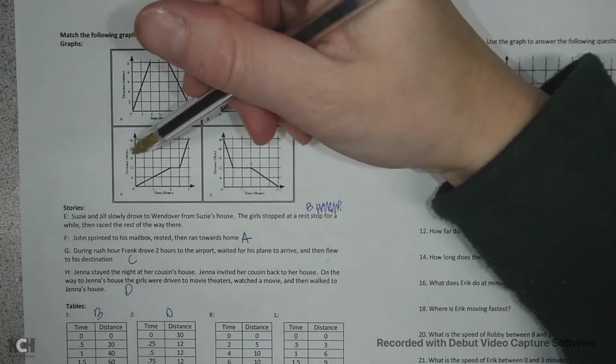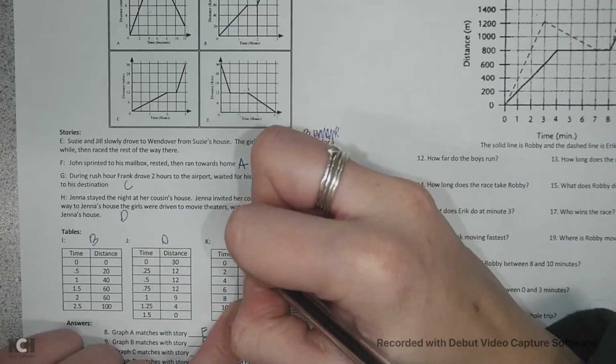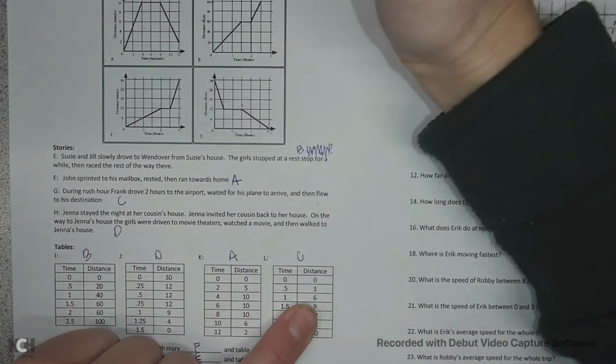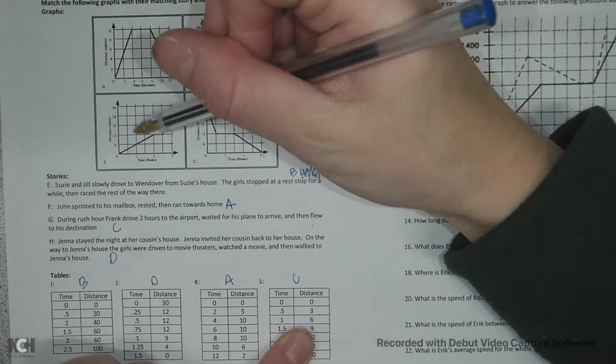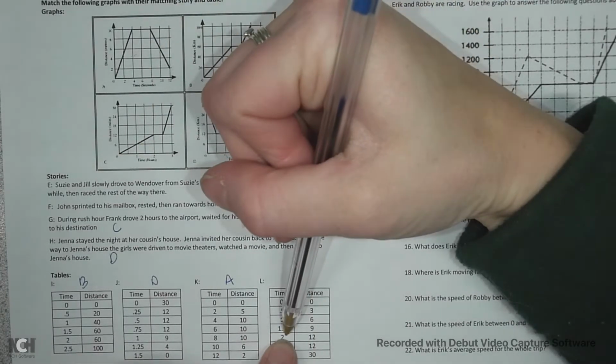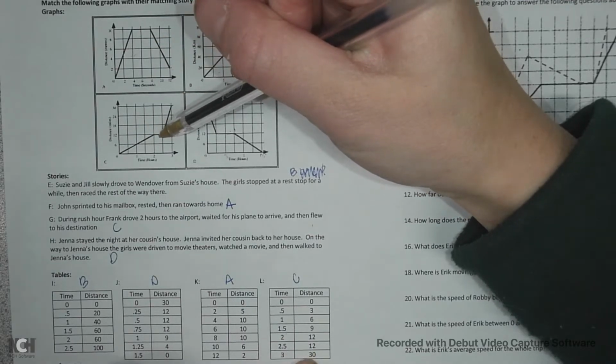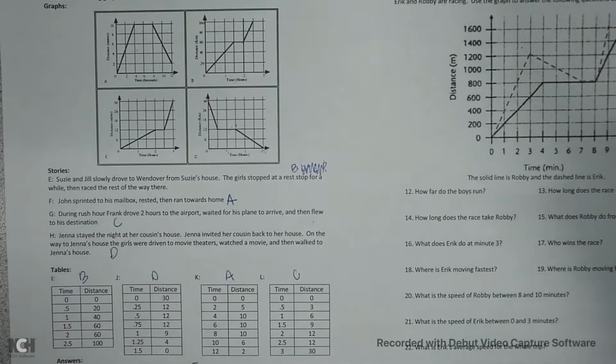Okay, so we look up here, and our flat spots, we have a flat spot at 12 and a flat spot at 10. A has to be K. And then L has to be C. And let's just check. So it looks like after 2 hours, we are now 12 miles, which looks good. And then 3 in, oh, it looks perfect.